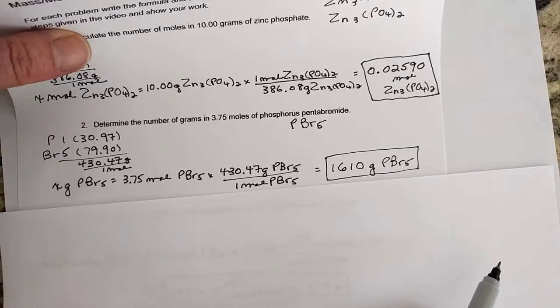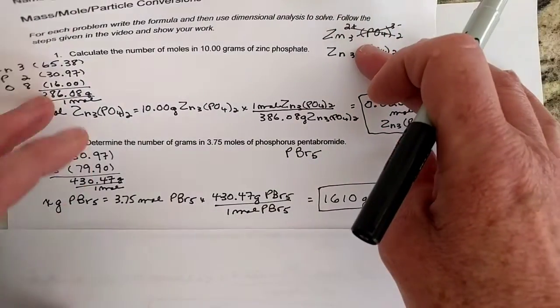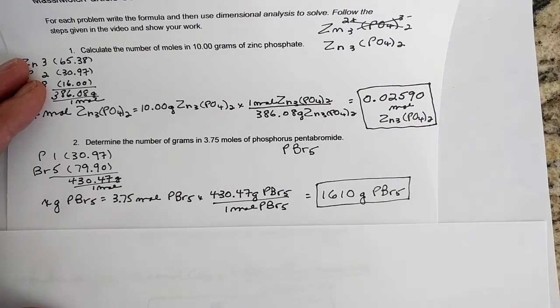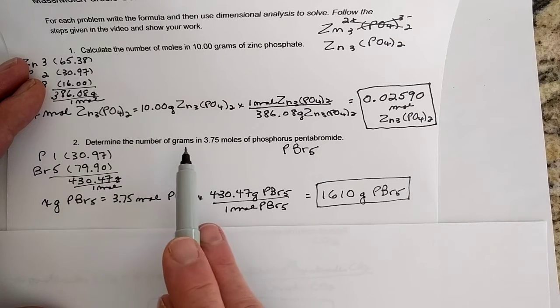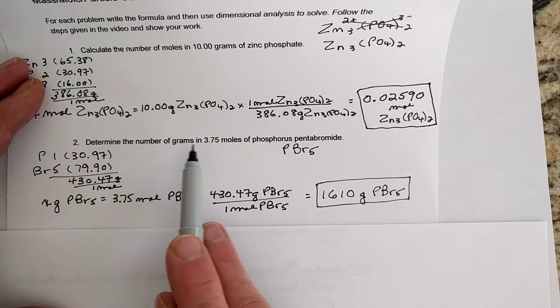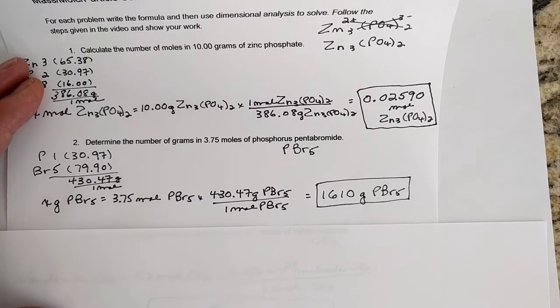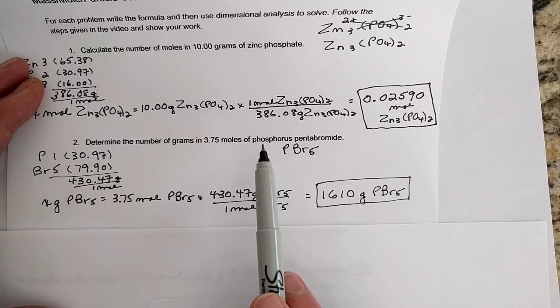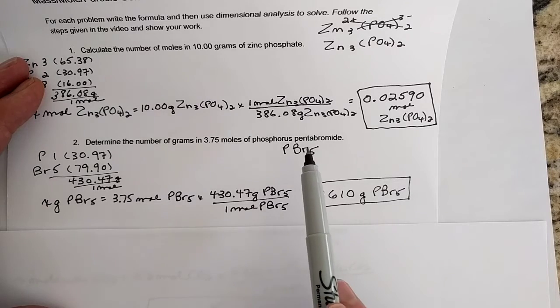Okay, so our next question here is to determine the number of grams in 3.75 moles of phosphorus pentabromide. Again, we have grams and moles in our question, so we need to get a molar mass. We need to get the formula. So this is a covalent compound.